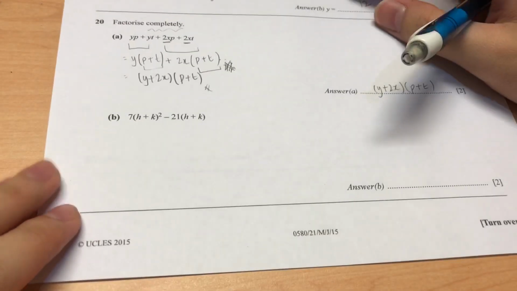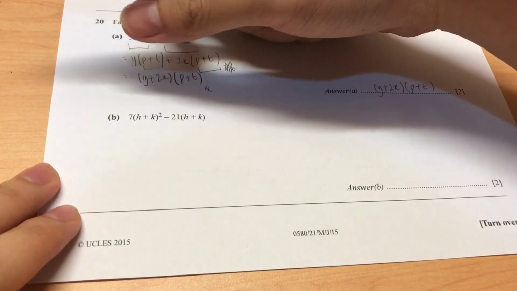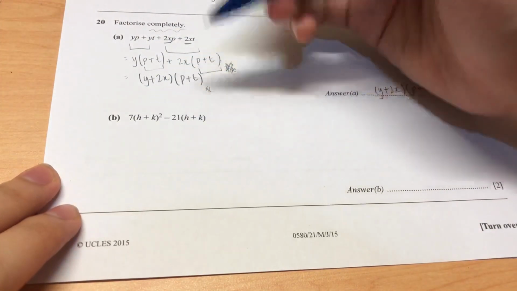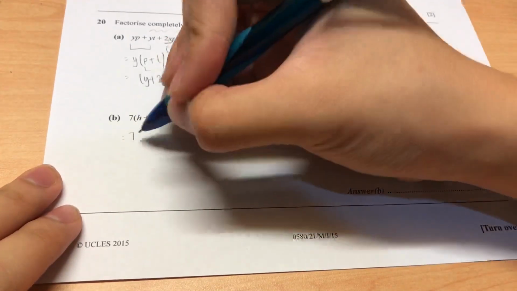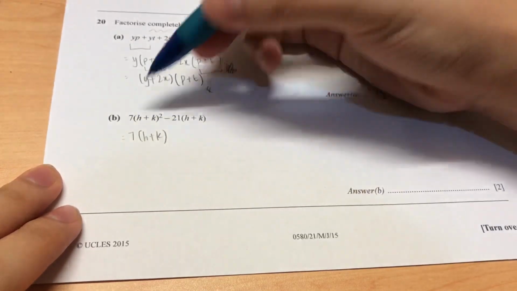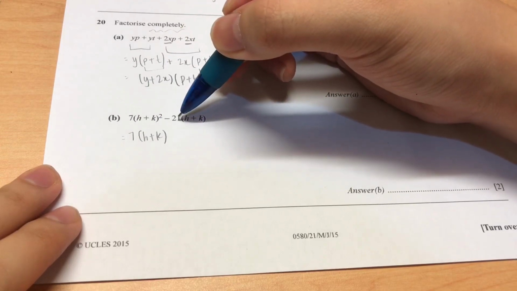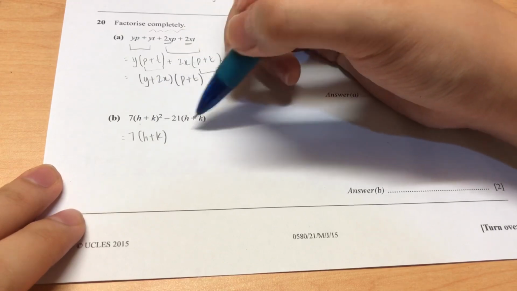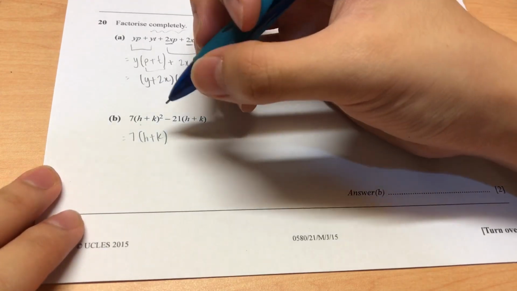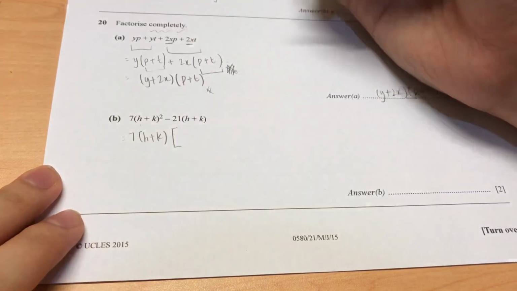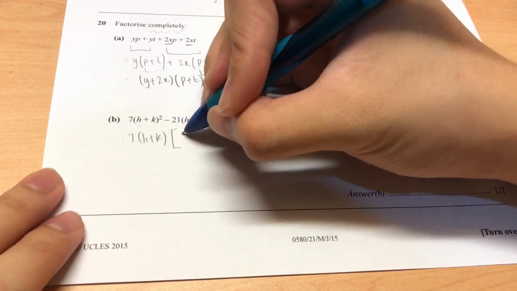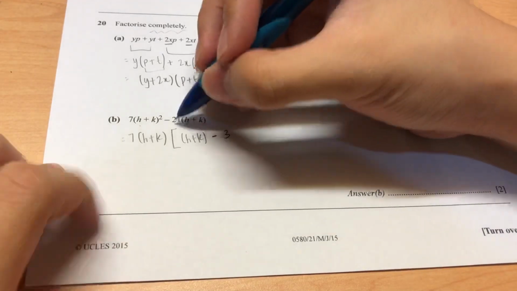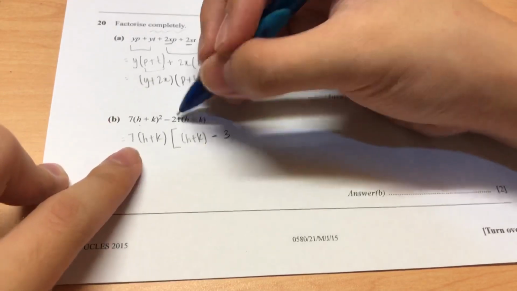Part B, 7(h plus k) squared minus 21(h plus k). In this case, the common factors are 7 and h plus k. So we can take out 7 and h plus k. Because both consist of 7, this is a factor of 7, because 3 times 7 is 21. Here, these two are the same factors. So we can make a big bracket, a square bracket. Inside here will be h plus k, minus here will be 3, because 21 divided by 7 will be 3. So 3 times 7 will be 21.